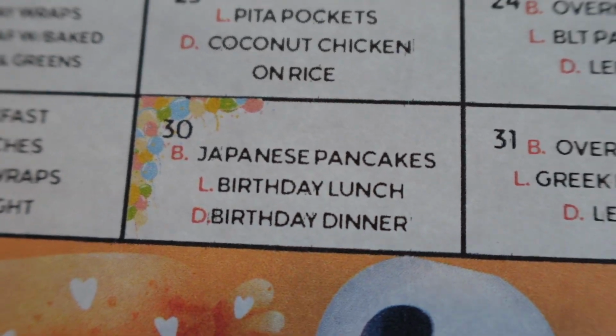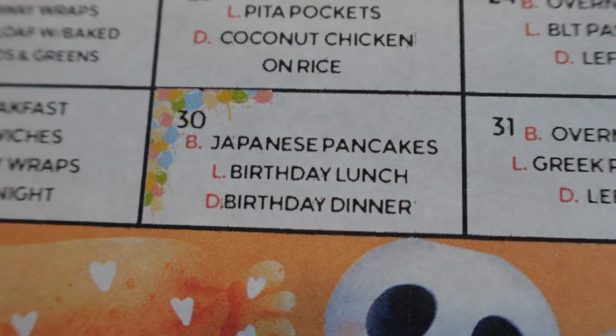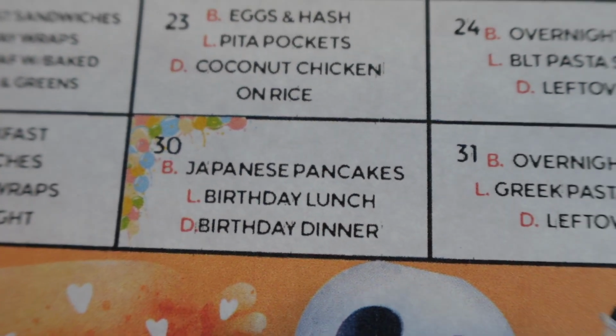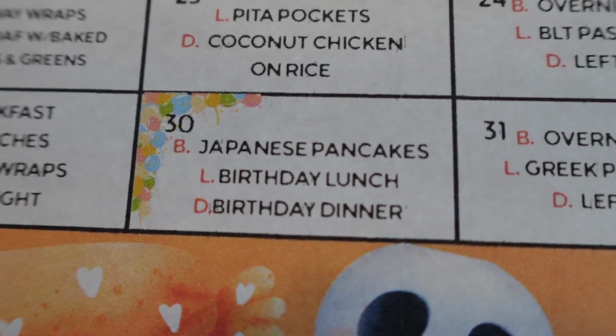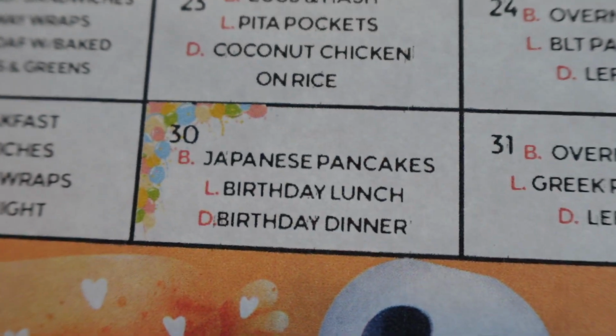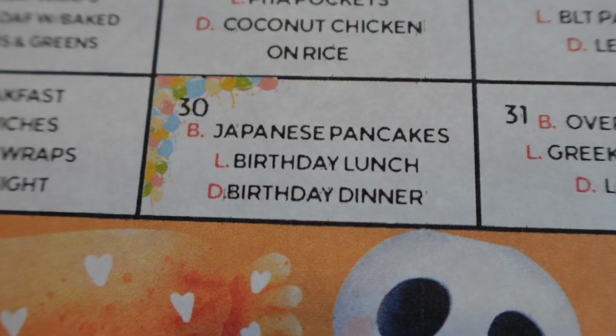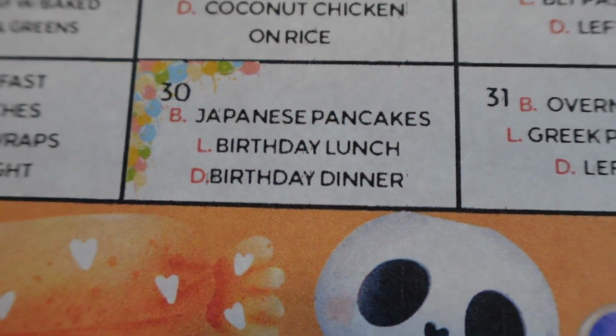So that's why I've got little balloons here. She's not too sure what she wants yet for her lunch or dinner, but I'm sure she'll come up with something really nice that she likes. She's actually standing right here while I'm filming this, so I'm sure she'll tell me exactly what she wants for lunch and dinner that day.